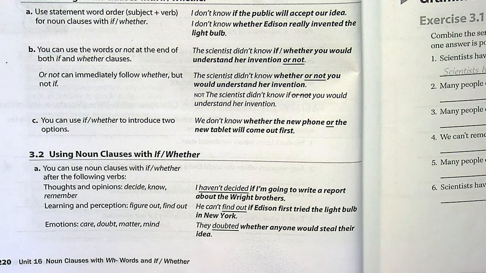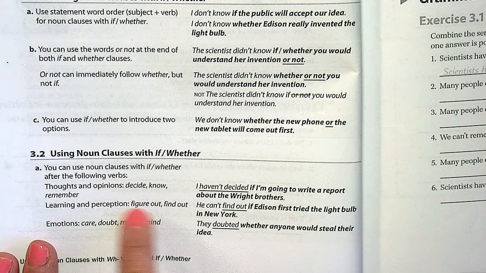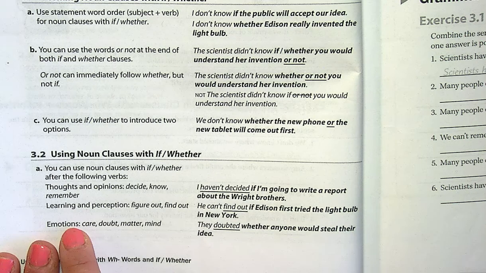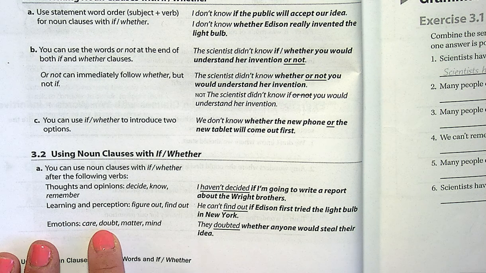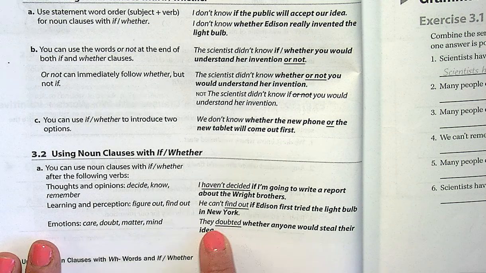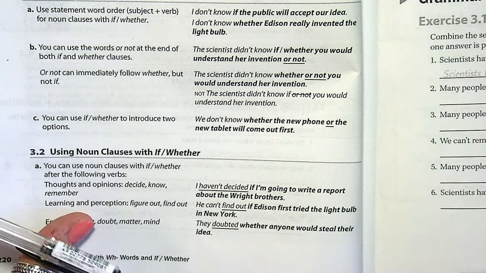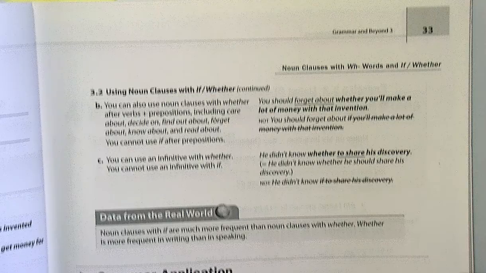Okay, sorry, moving back. Learning and perception, you can figure out or find out something, and you can use it after emotions like care, doubt, matter, mind. They doubted whether anyone would steal their idea or not. Let's take a look at the next page.